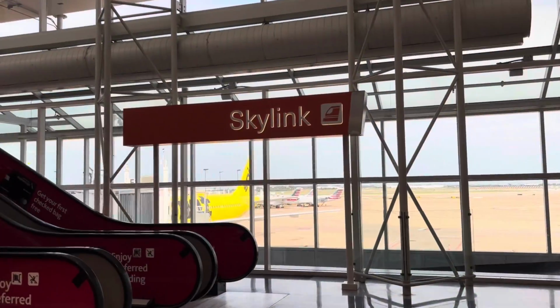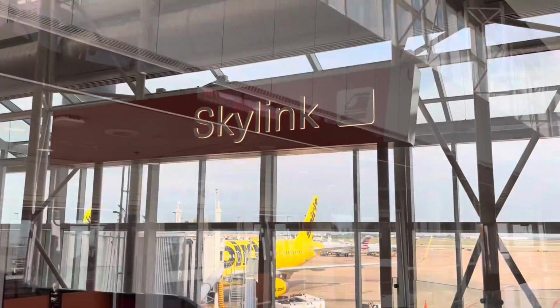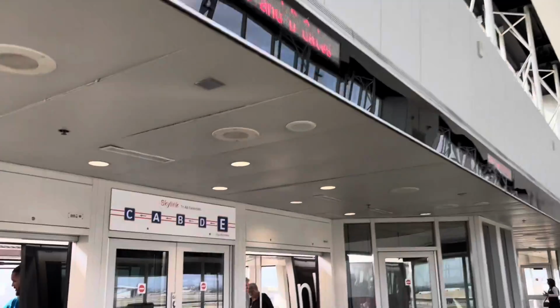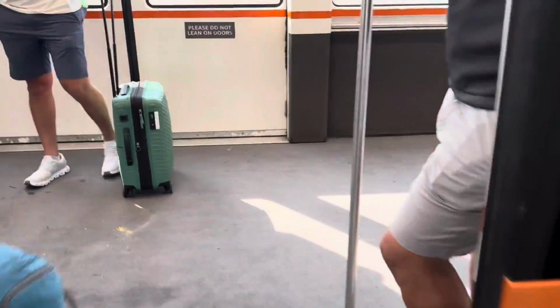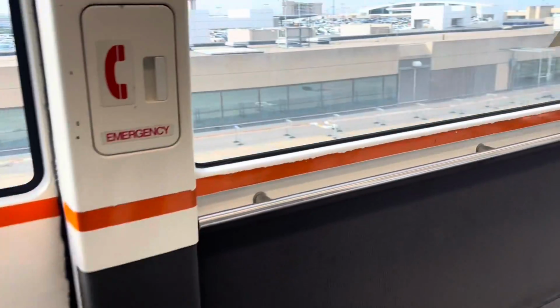Skylink connection is free to take. Anyone can take it to any other terminal, and it looks like this. It's essentially a train that loops around all the terminals. I'm taking the one to B and D gates.